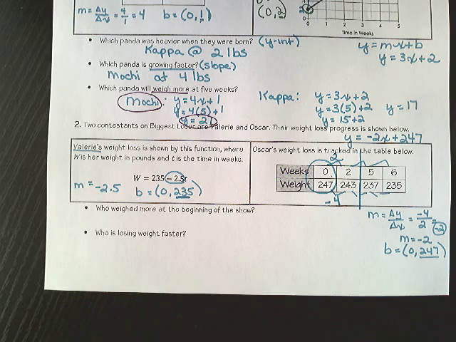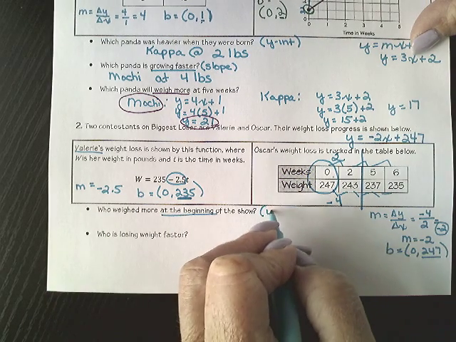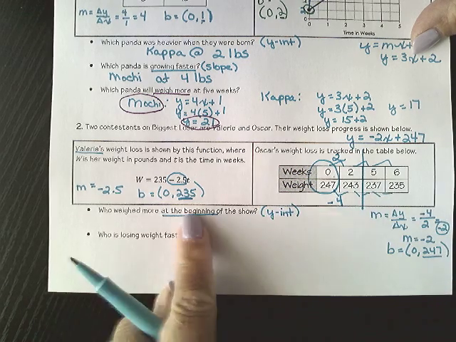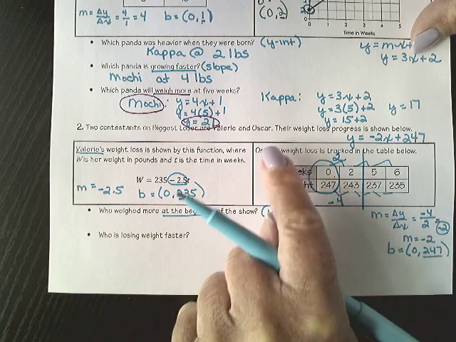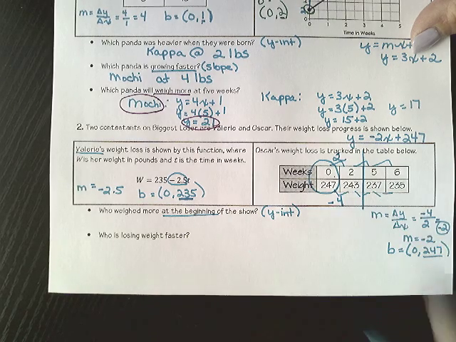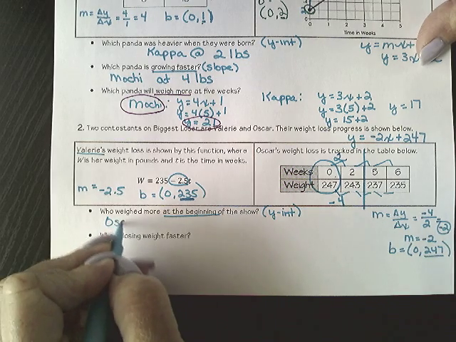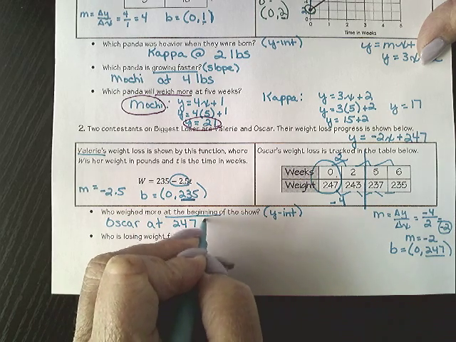All right, who weighed more at the beginning? That is our y-intercept. So Valerie weighed 235 and Oscar weighed 247. Who weighed more at the very beginning? Oscar at 247 pounds.